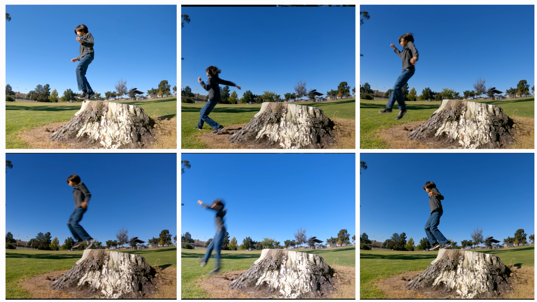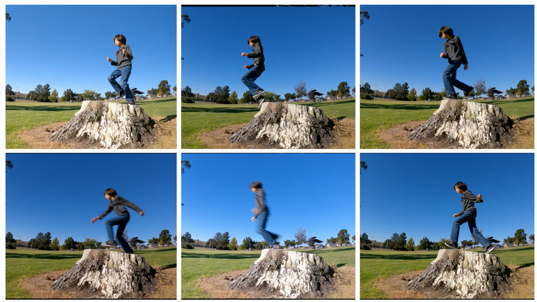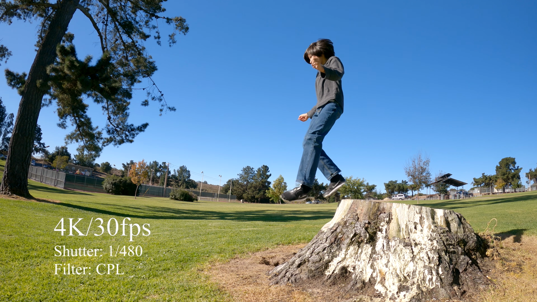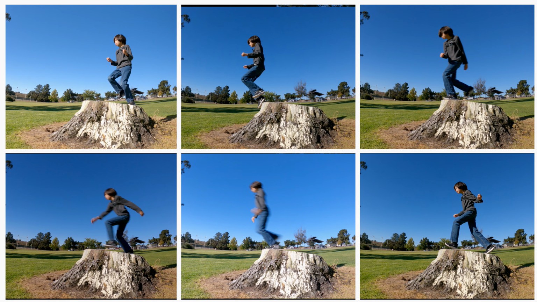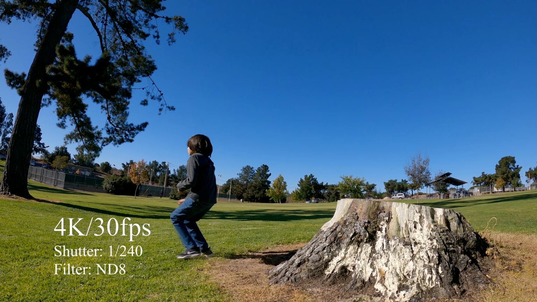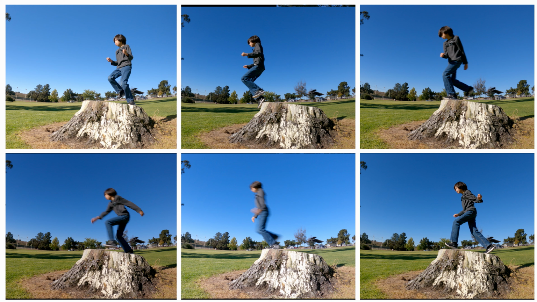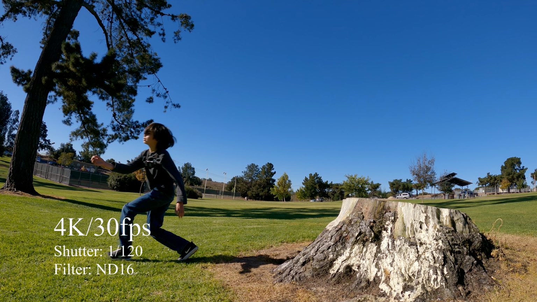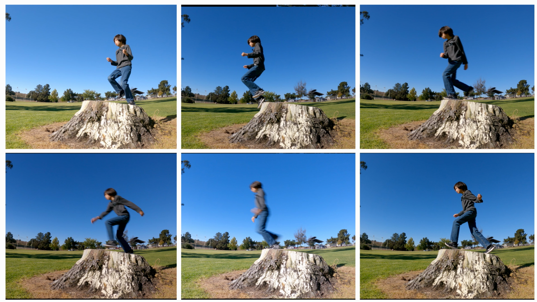So what we're gonna start talking about now is really motion blur in and of itself, and also doing any frame grabs. And so we're just going to run through a bunch of different frames with different shutters and ND filters, and then you can see what you're going to get with each different shutter at each different speed here.